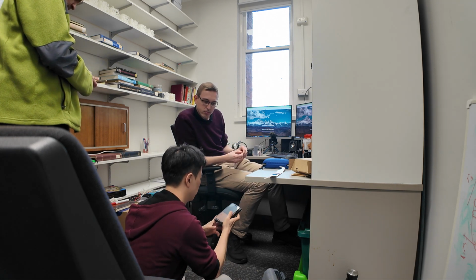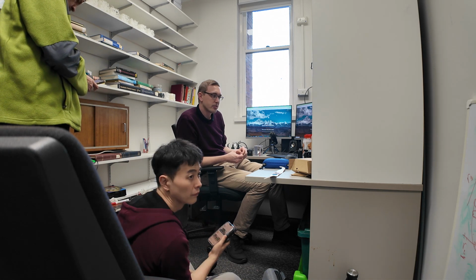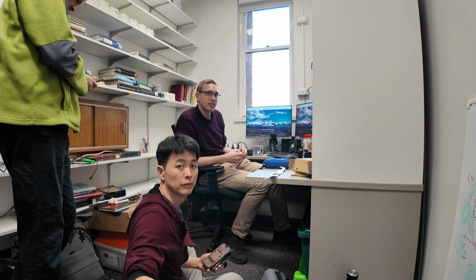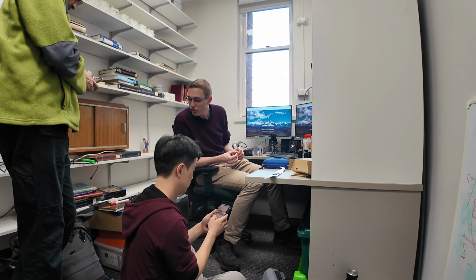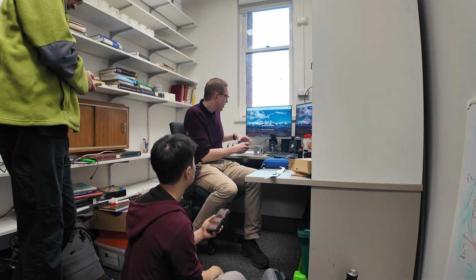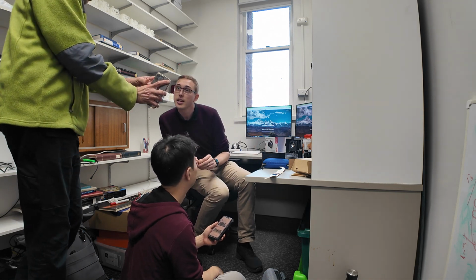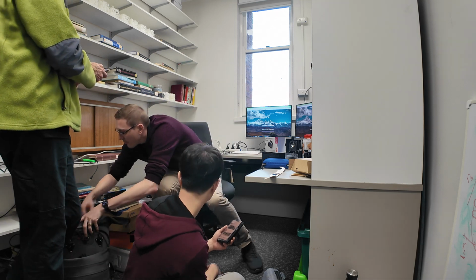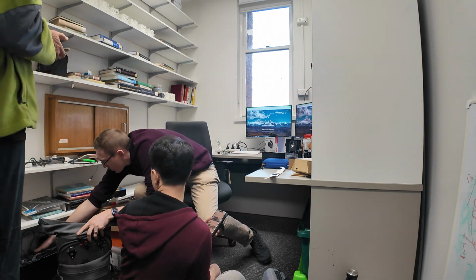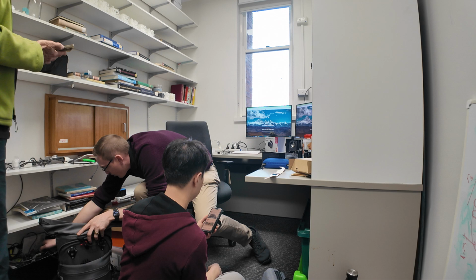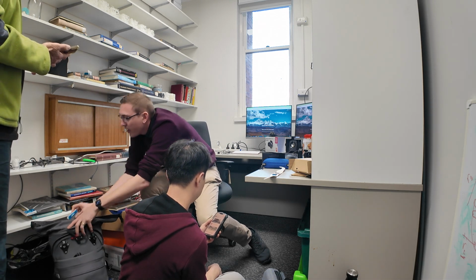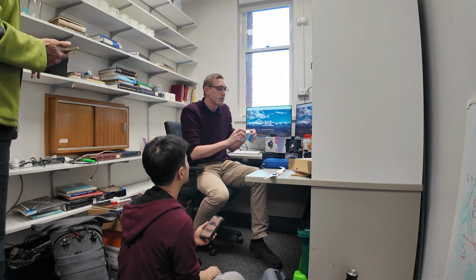This is one of the easiest things to use, and you literally just need one of these Google Cardboard things. I bought this one from the Science Museum in the UK. But I've also recently bought some of these, which I think is even easier.